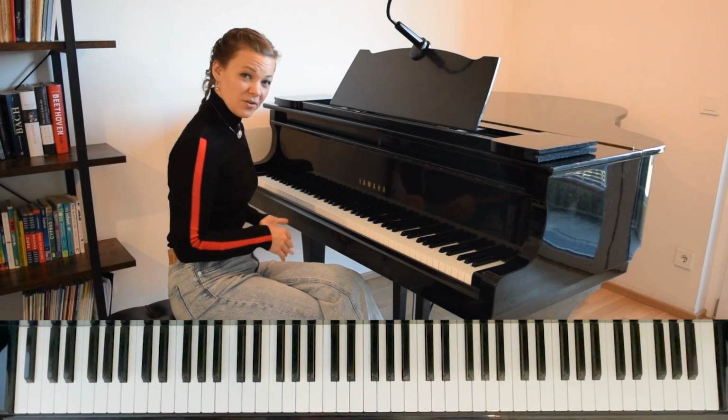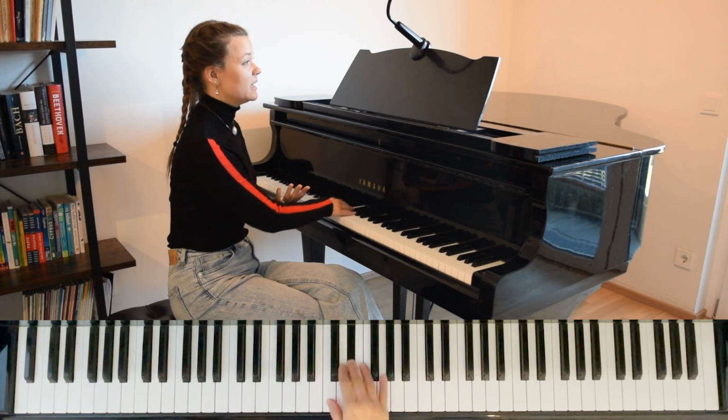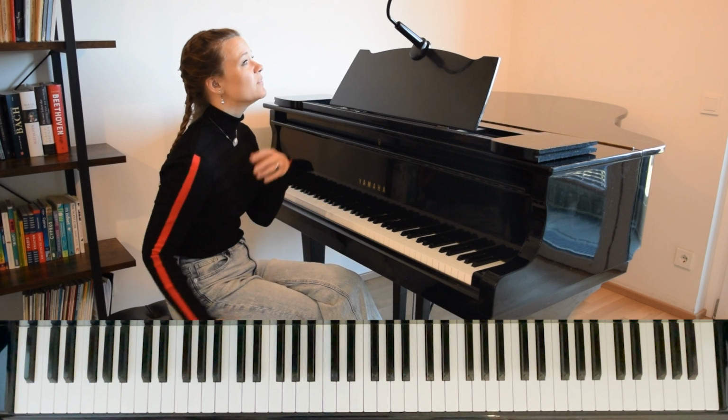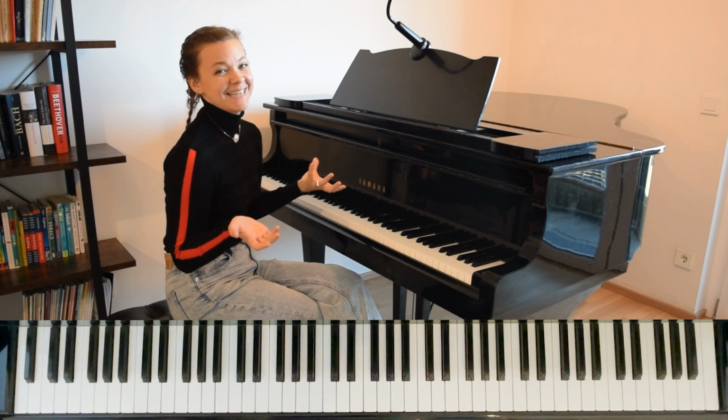To find the minor third up from C, C minor has E flat. And so then you don't even have to think about which is the minor third and which is the major third. And you don't have to count half steps. You just know your scale and you know which notes play nicely together.